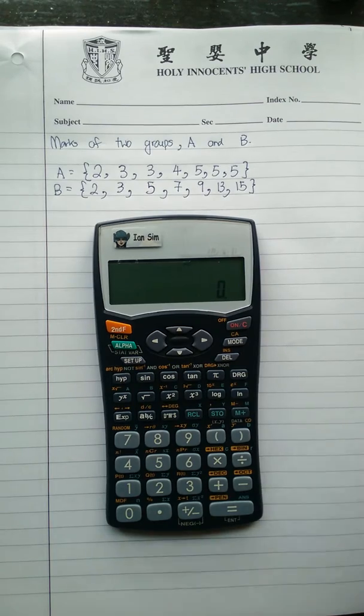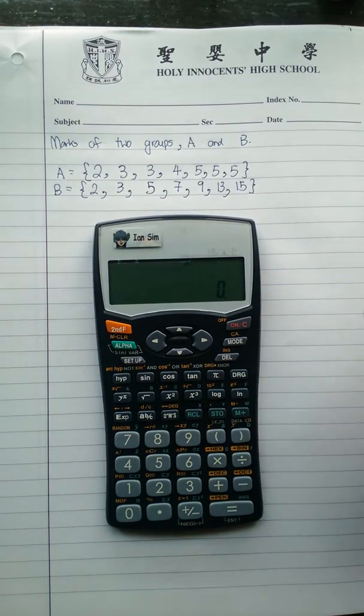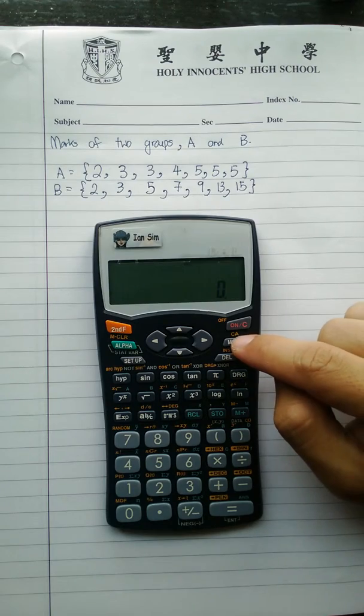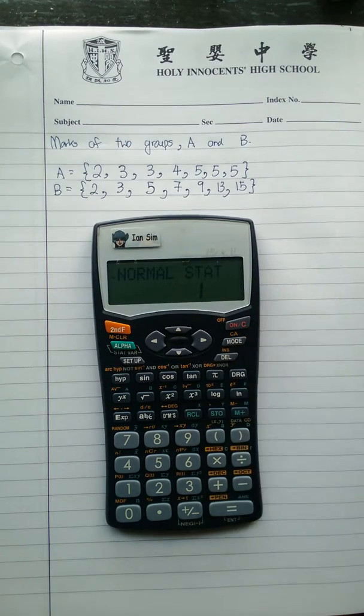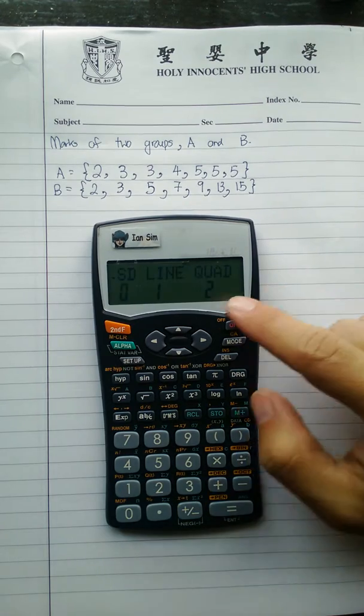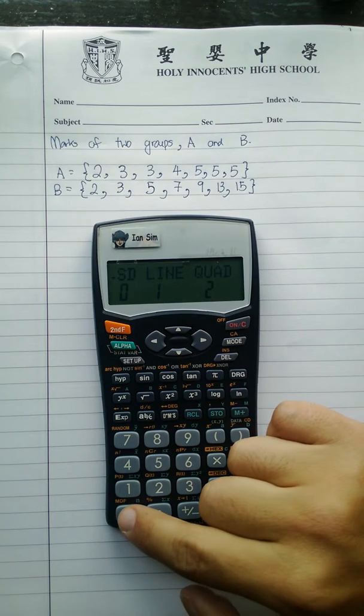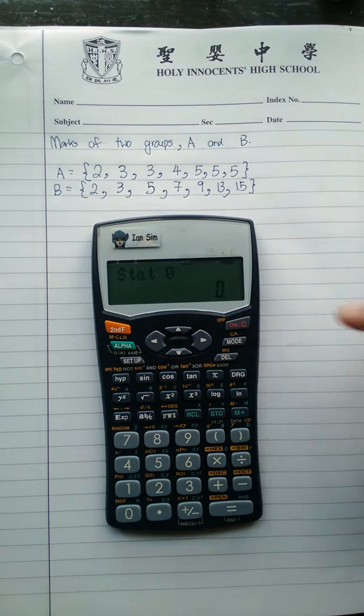I'm going to use the calculator now to show you how to calculate the standard deviation. First, switch on the calculator. We press mode. The mode that we want to go to is stat, so we press 1. Then there are 3 options there: SD, line, and quad. We'll choose SD, so it is 0. Now we should be on this screen that says stat 0, so we are in the statistic mode.